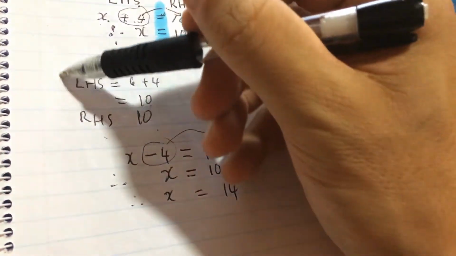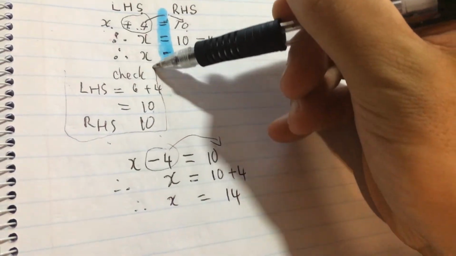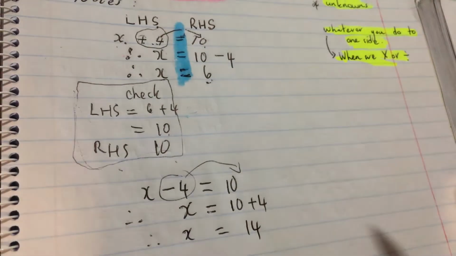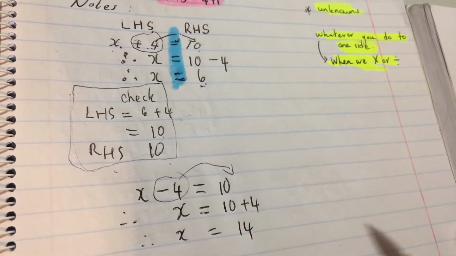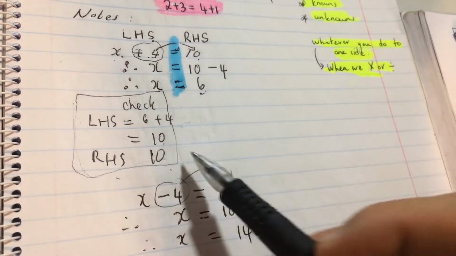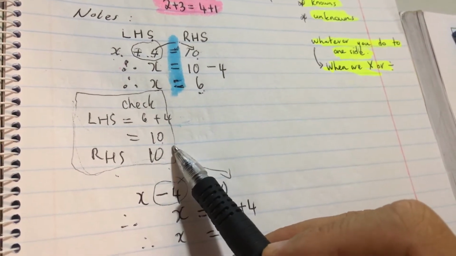They seldom ask for this check. I show you guys this check in case it's an old school teacher giving you the test, and they'll say, check your answer for 2 marks. In my test, ladies and gentlemen, I don't ask you to check your answers. But I'm just showing you how to check, if they do ask.